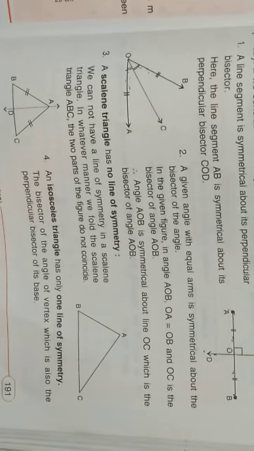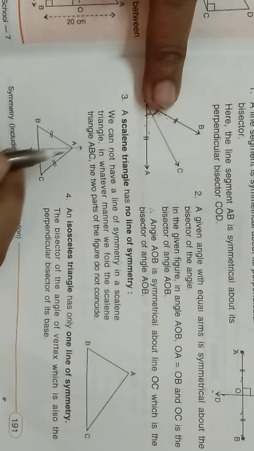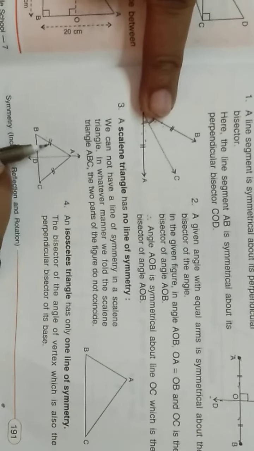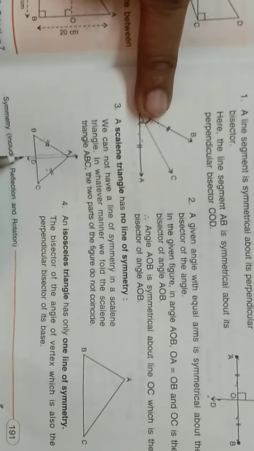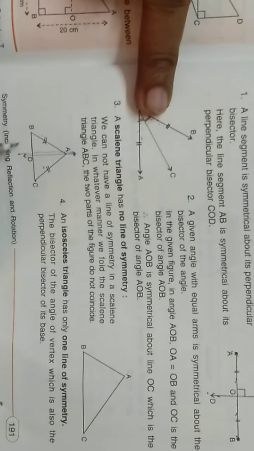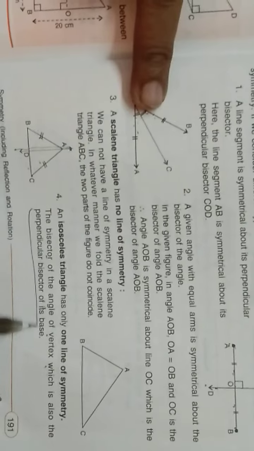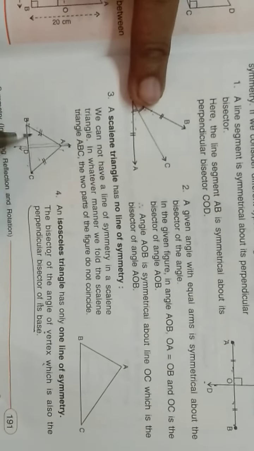Now moving to triangles. Isosceles triangle. Look here. Here is an isosceles triangle. These two sides are equal. This is a base angle. When we draw a line of symmetry through the vertex angle, we will get two parts. That is, this line of symmetry means the perpendicular bisector of this side. The perpendicular bisector from the vertex angle is also the perpendicular bisector of its base BC. That means these two pieces are identical.